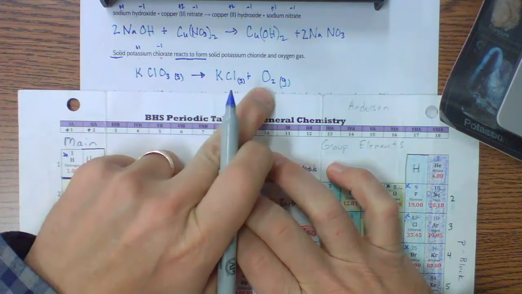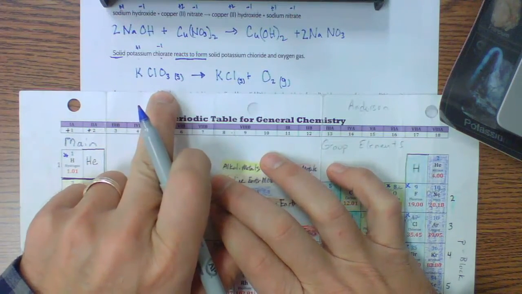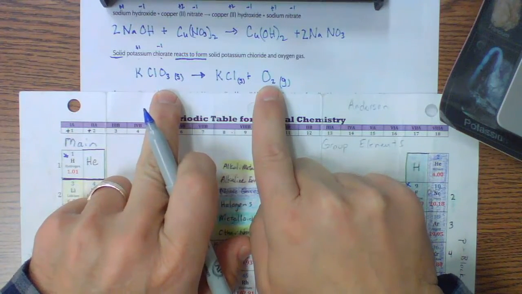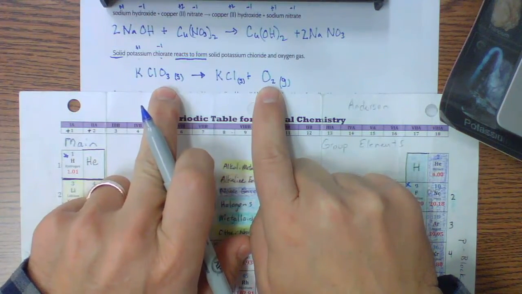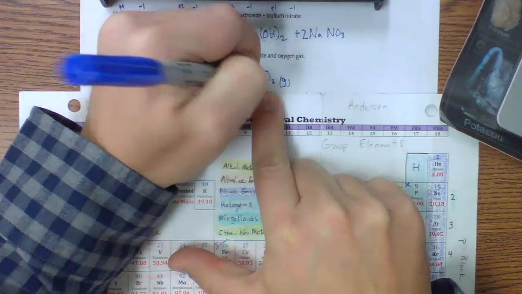I've got a good formula here and a good formula here, so now I can go ahead and balance this. Now, with this one, it's a little tricky, but I'm going to look at the oxygens. I see 2 oxygens here, 3 oxygens here, so that's the combination that I need to make 6. So I'm going to put a 2 there and a 3 there.